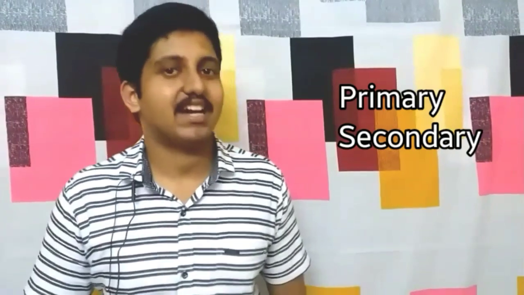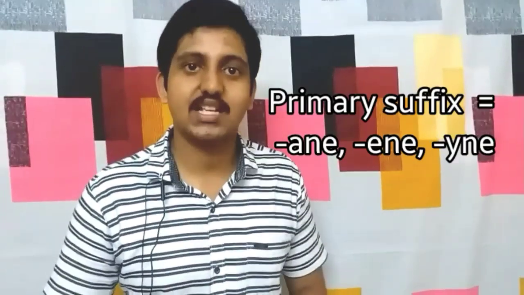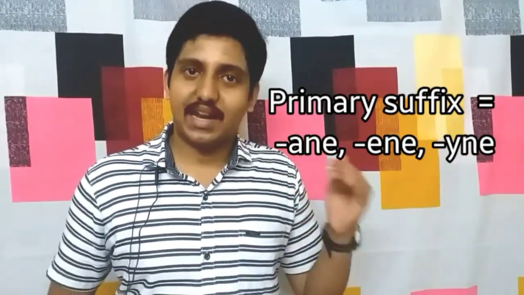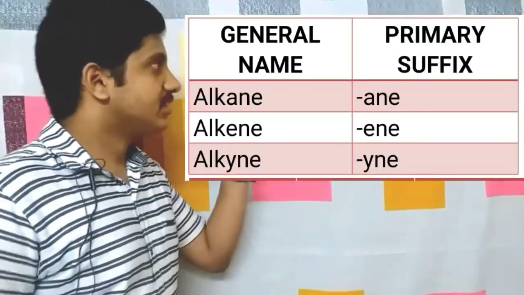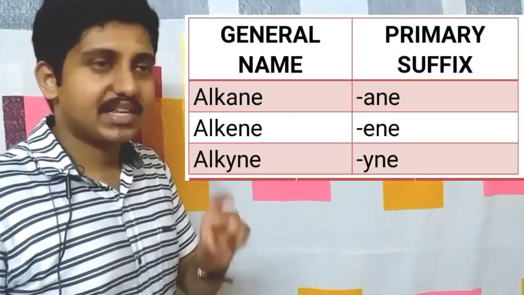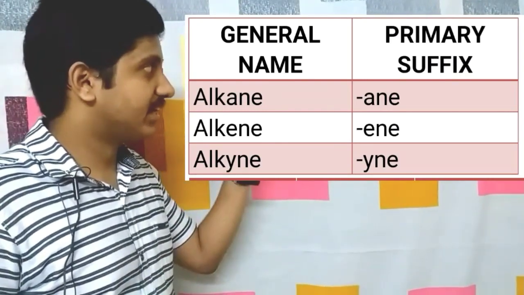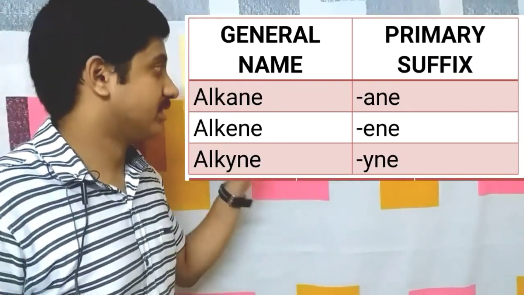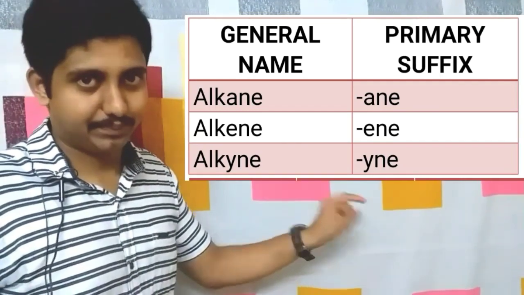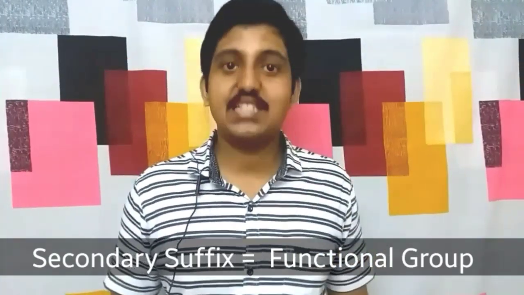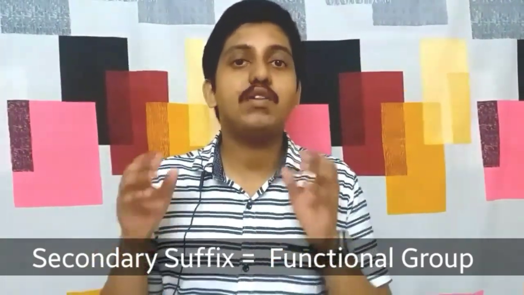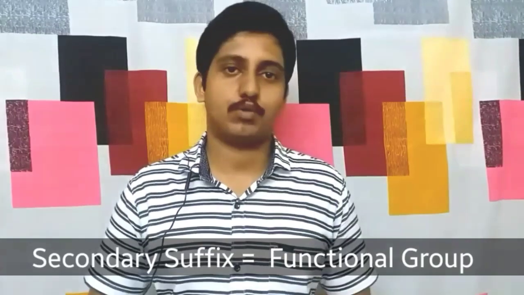What do they indicate? The primary suffix indicates whether it is an alkane, alkene or alkyne. So the wording is as here. If it is an alkane, then the ending is ane. If it is an alkene, the ending is ene. And alkyne, yne. These are the primary suffixes. Now what is the secondary suffix? A secondary suffix indicates the principal functional group of the organic compound.